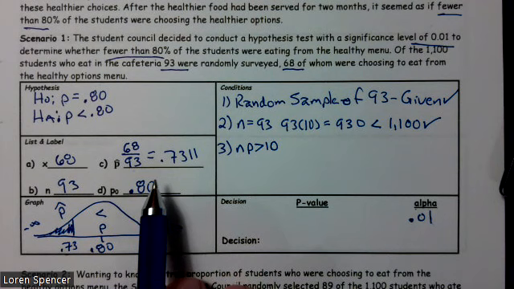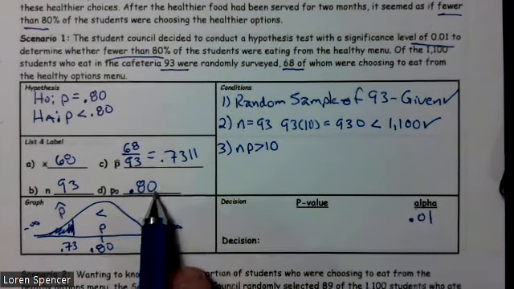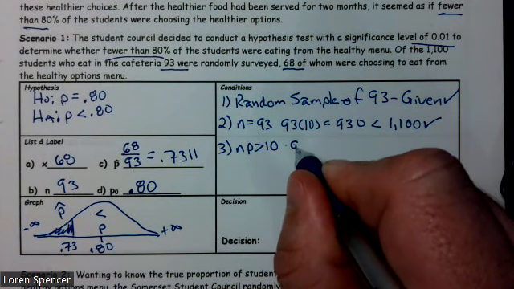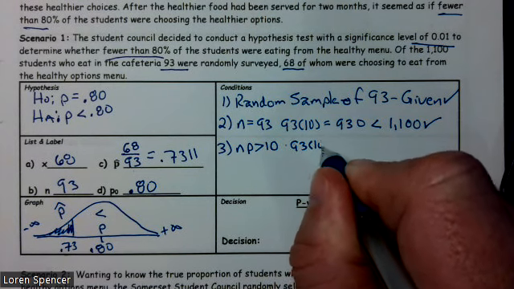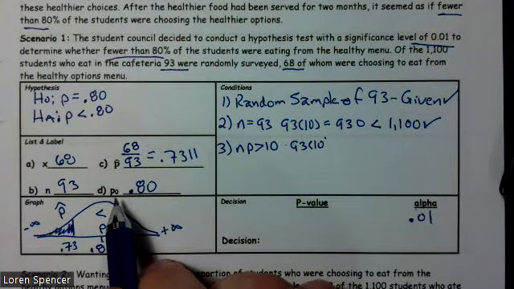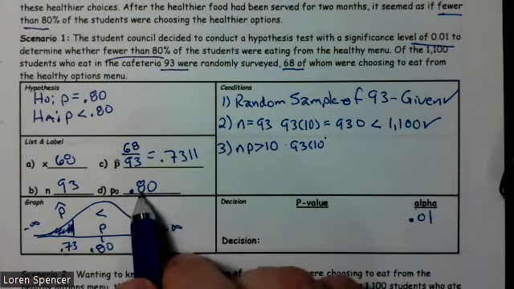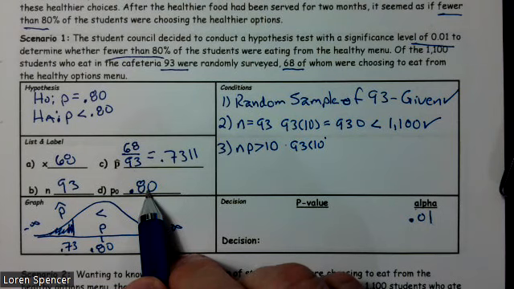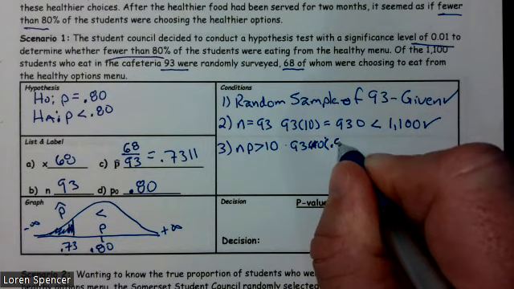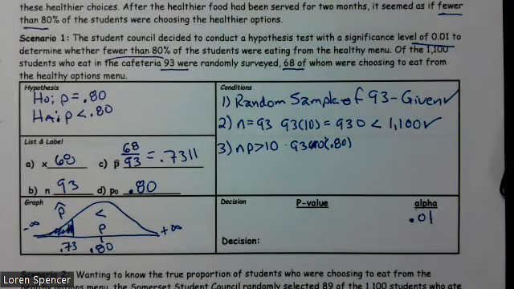Awesome. So here's what I need to see. I need to see my sample size, which is 93, times 10. Oh, excuse me. 93 times p, which is 0.80. Rewrite that 0.80. And we're going to multiply that out.